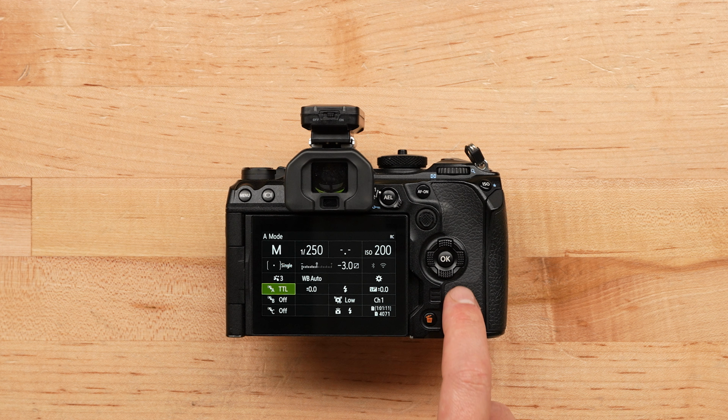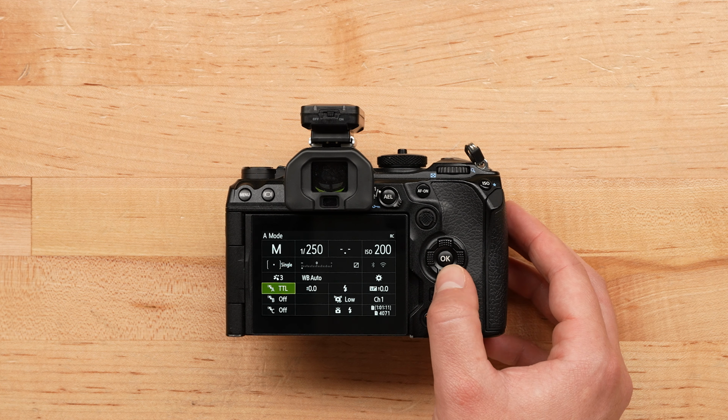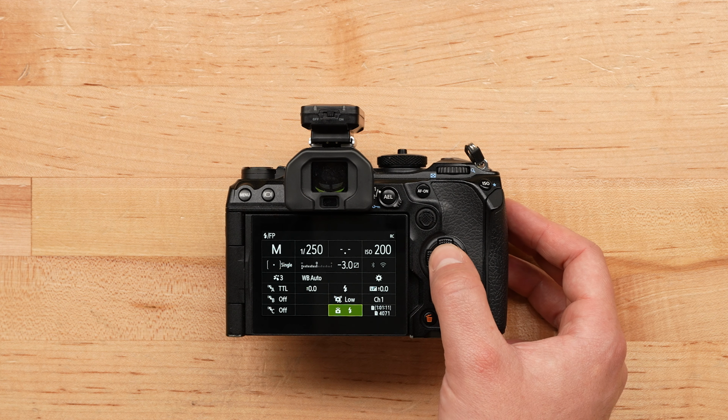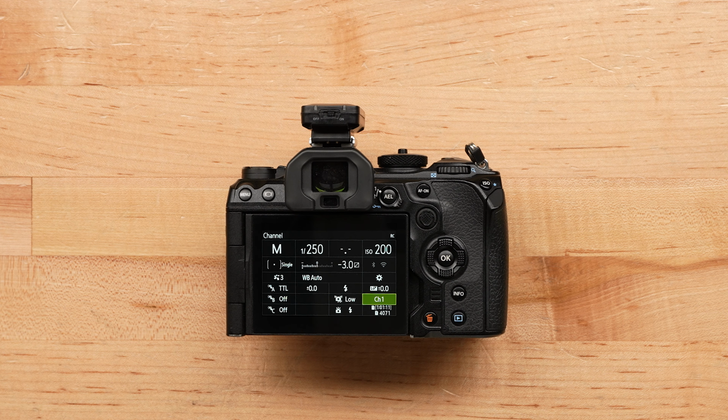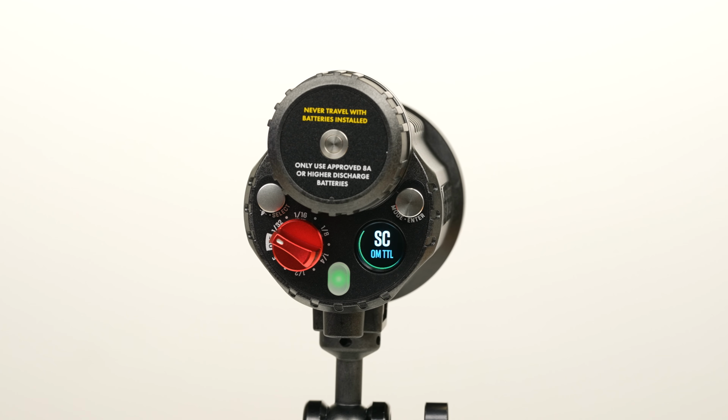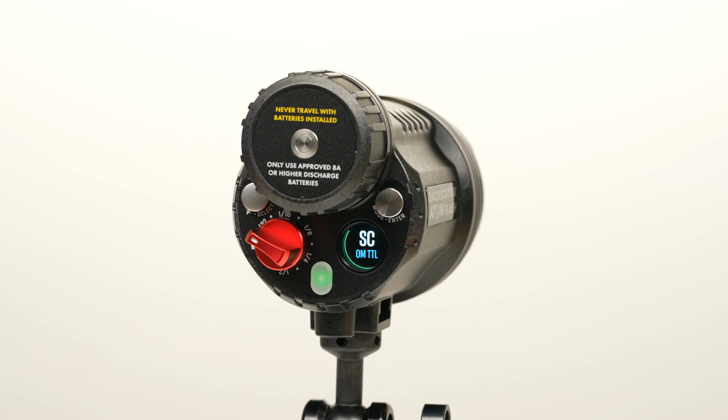If the standard Quick menu appears instead of the RC one, press the Info button to cycle between it and the RC menu. Inside the RC menu, make sure Group A is set to TTL, and FP is set to Normal, which is the default setting. You should also confirm the camera is set to Channel 1. The Backscatter TTL trigger operates using Group A Channel 1 with other groups turned off. Once these settings are in place, you're ready to start shooting with Smart Control TTL.